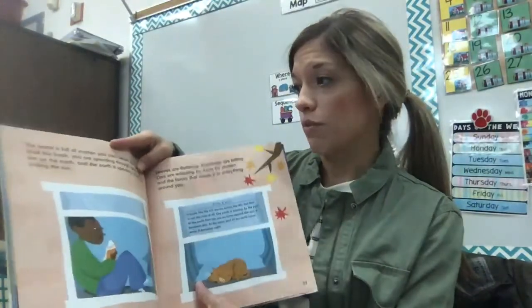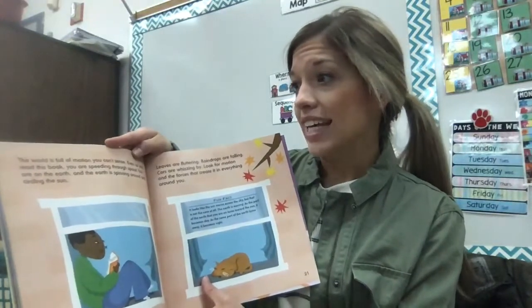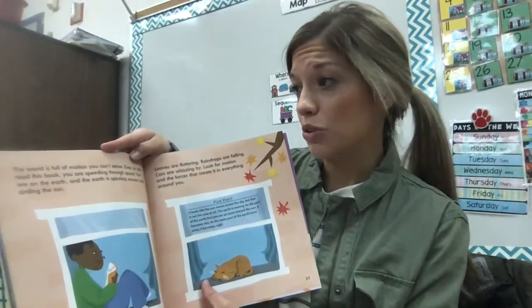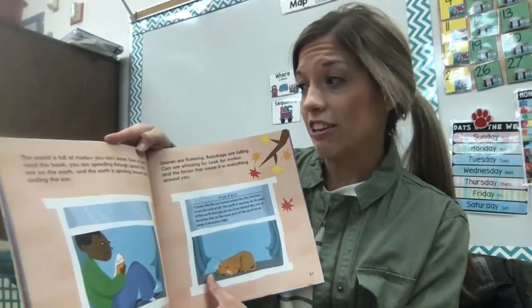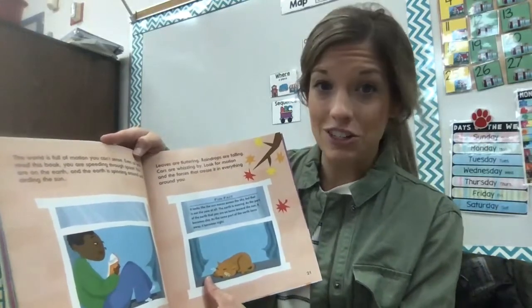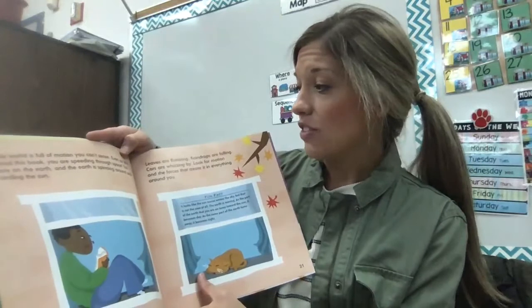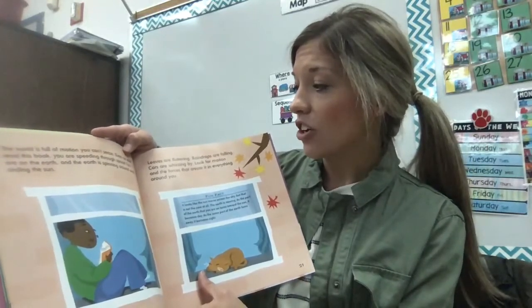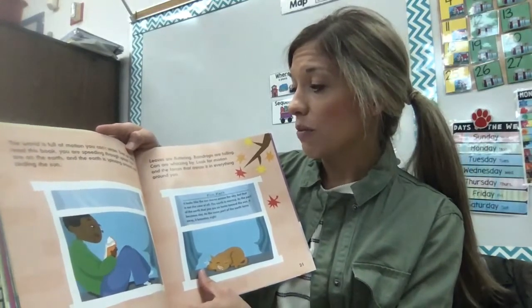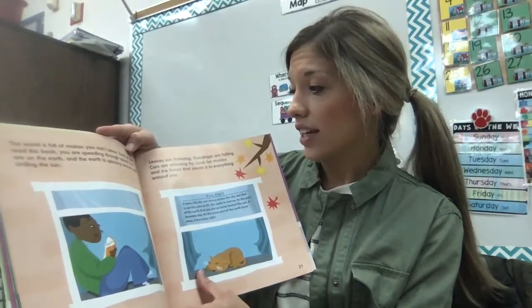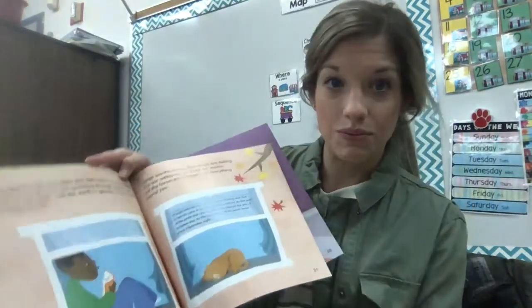The world is full of motion you can't sense. Even as you read this book, you're speeding through space. You are on the earth, and the earth is spinning around and circling the sun. Leaves are fluttering, raindrops are falling, cars are whizzing by. Look for motion and the forces that create it in everything around you.